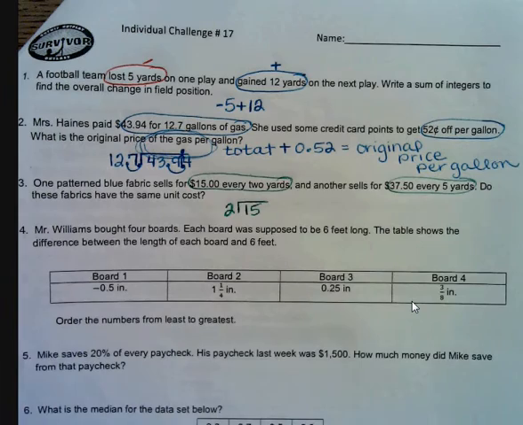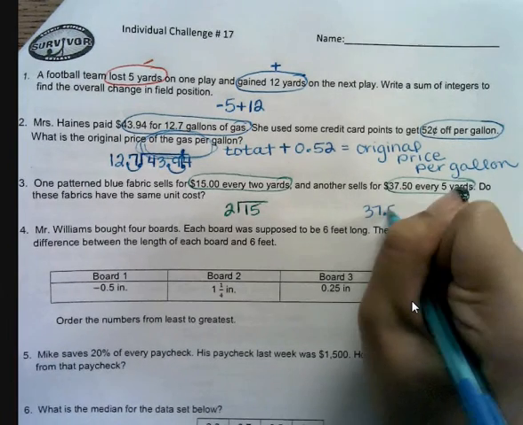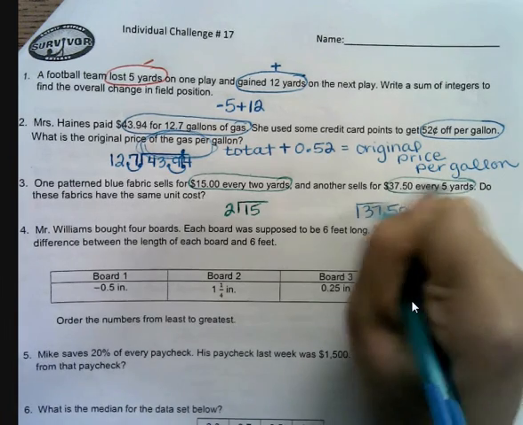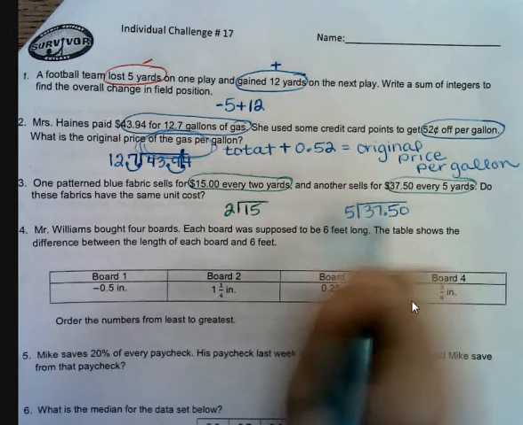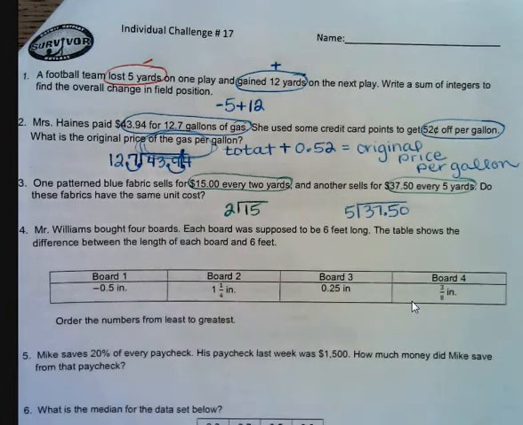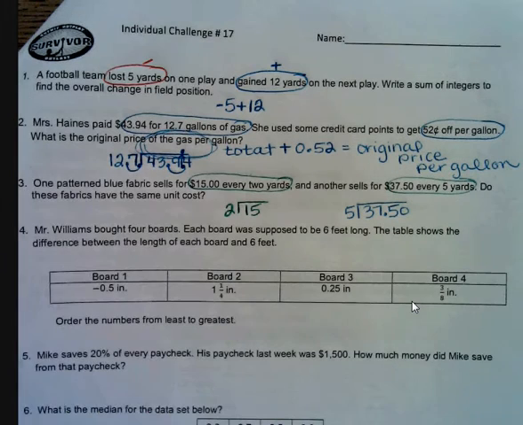You also need to take this $37.50 and divide it by 5. If these two are equal amounts, then yes, they have the same unit cost. If they're not, then no, they do not have the same unit cost.